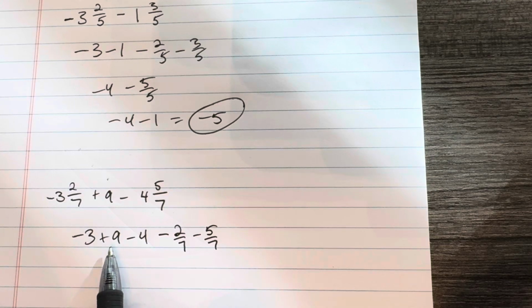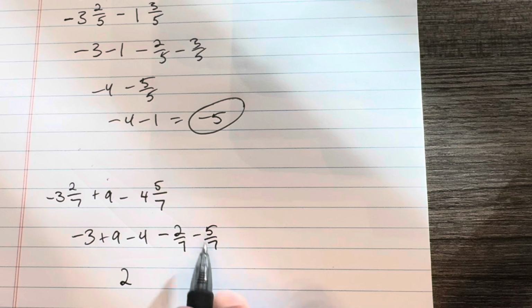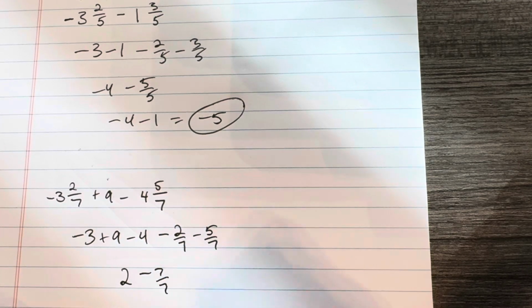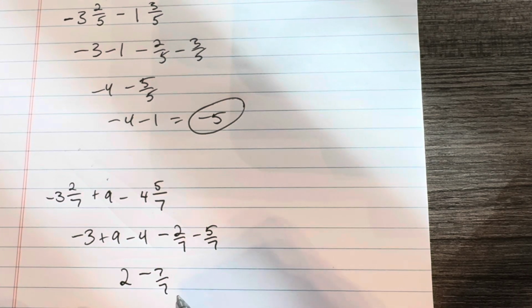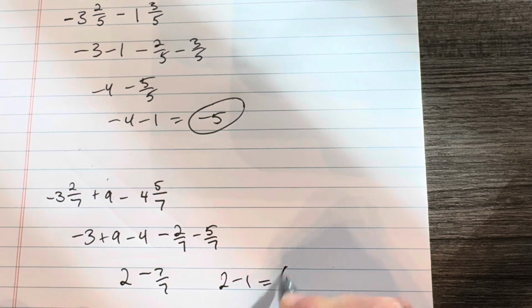So -3 plus 9 is 6. 6 minus 4 is 2. -2/7 minus 5/7 is -7/7. And -7/7 is -1. So this is 2 minus 1, which is 1.